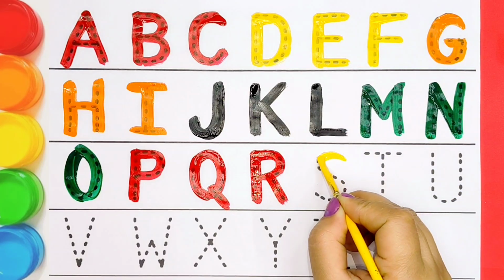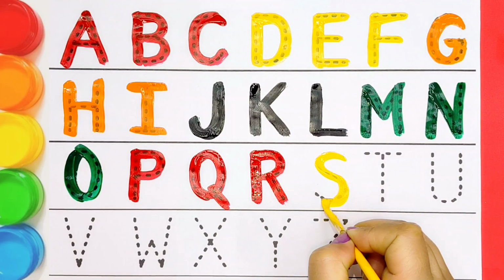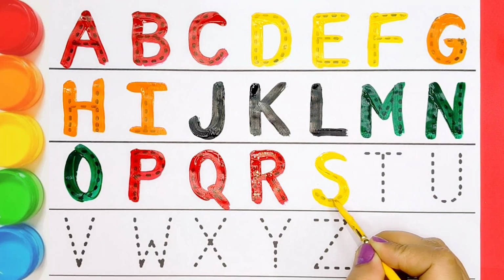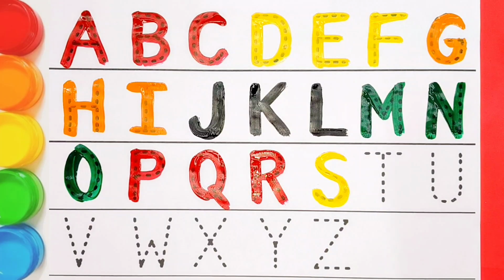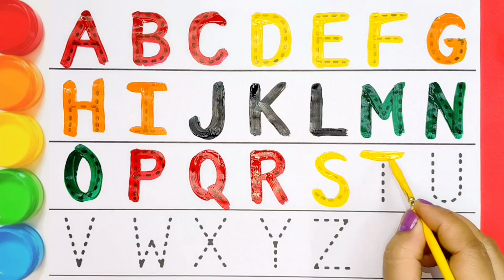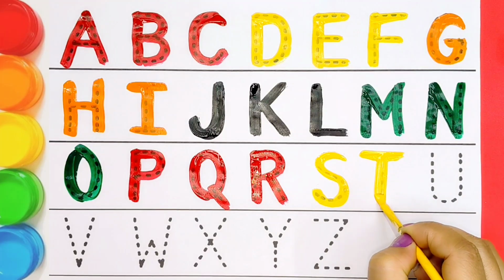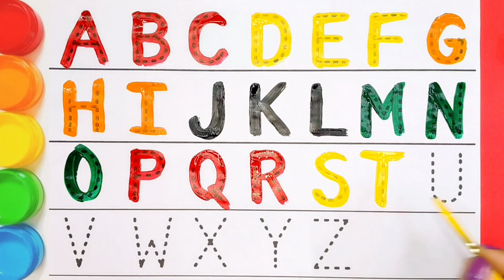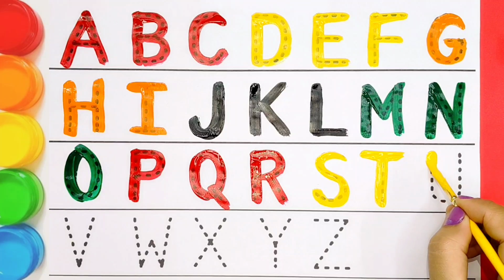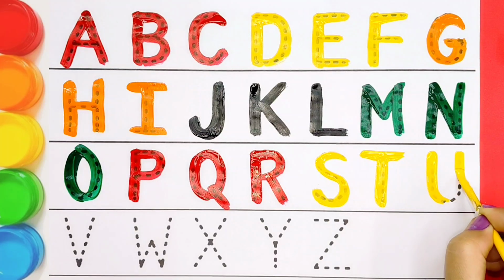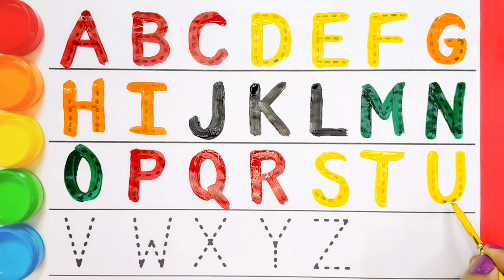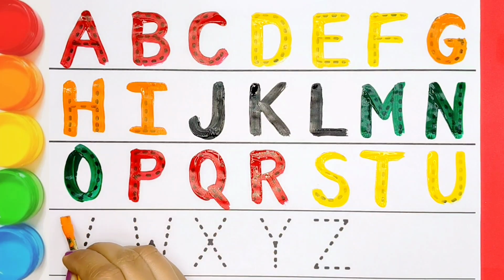Yellow color. S. S for sunflower. T. T for tiger. U. U for unicorn. Orange color.